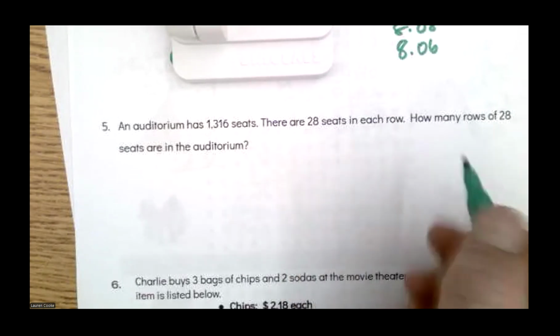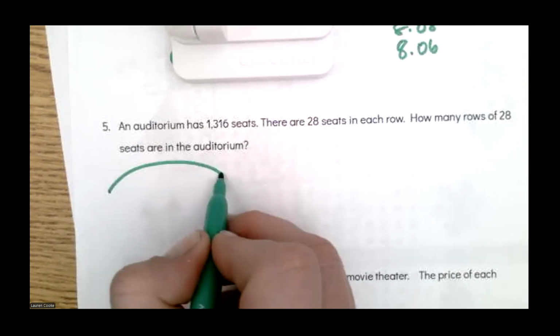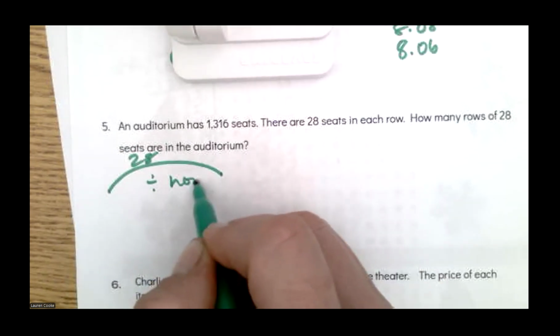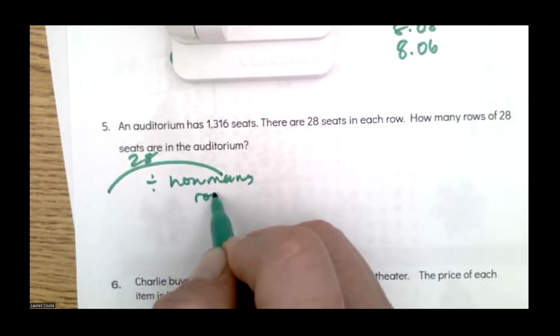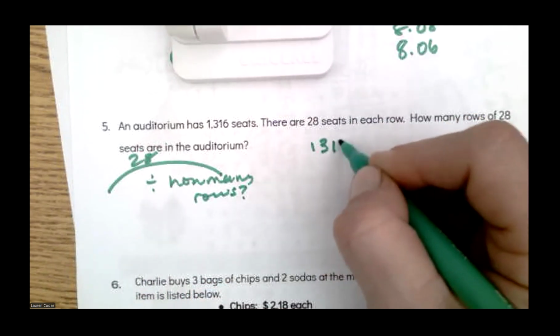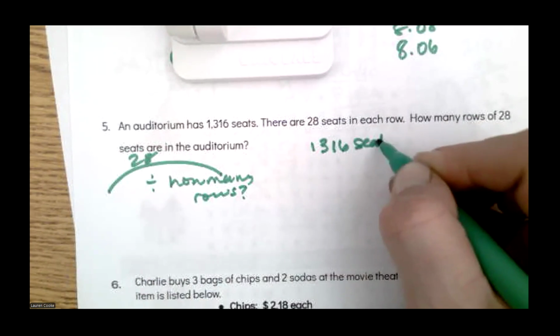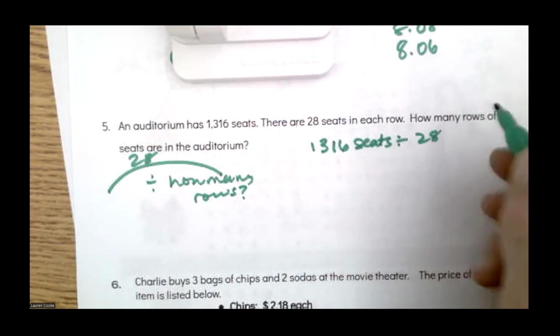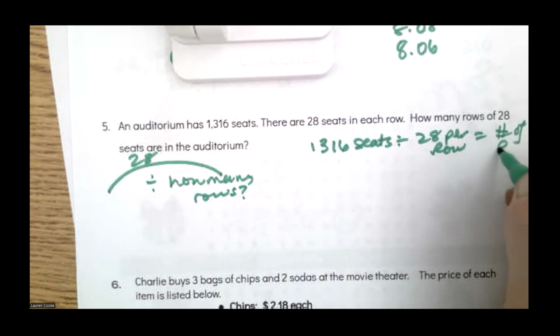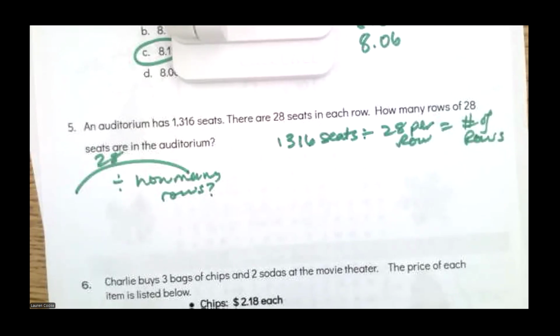1,316 seats, 28 seats in a row. So here's my auditorium, 28 seats. I need to divide to know how many rows. 1,316 seats divided by 28 seats per row gives me the number of rows. I just realized that rows, ROWS, is the same sound as Rose, ROSE.